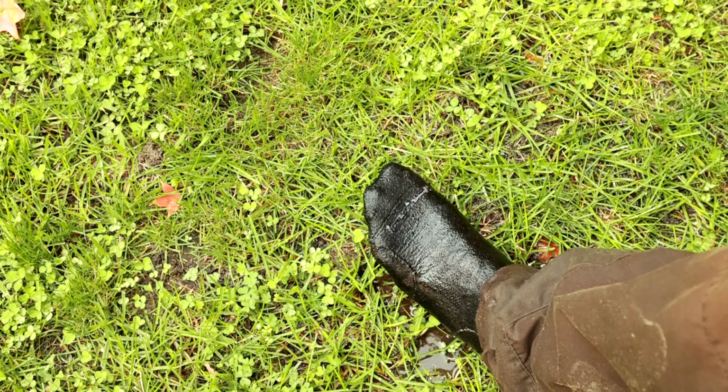Now, for some people, they'll like to take their socks off before they cross. But for me, I have thin layer wool socks. I just leave them on when I cross, and they dry off pretty quickly.